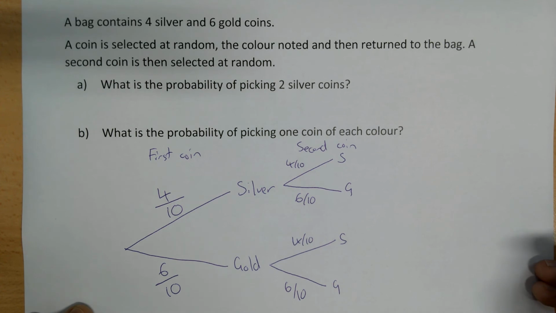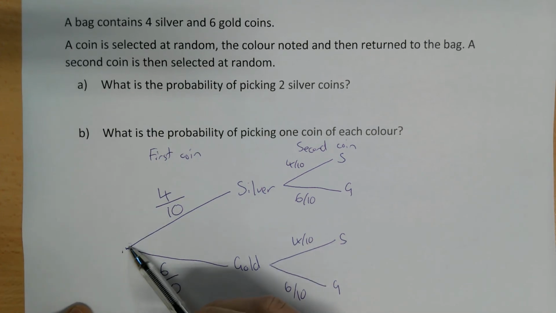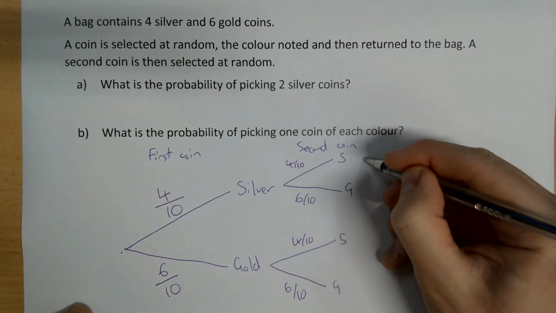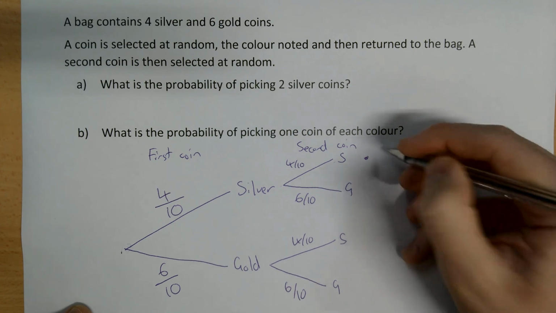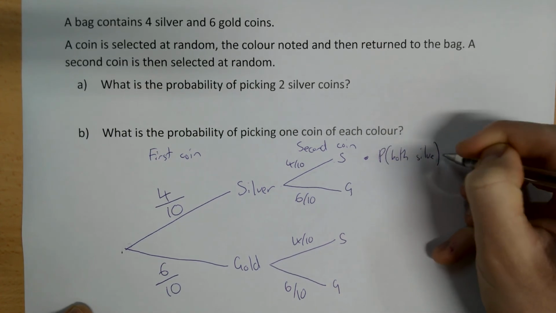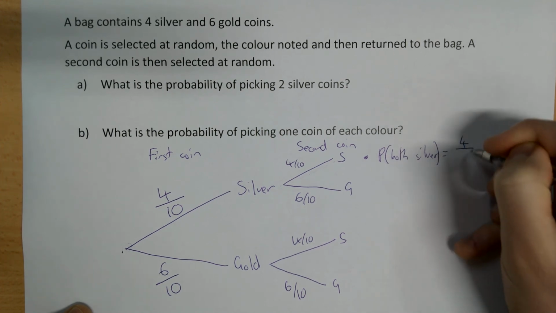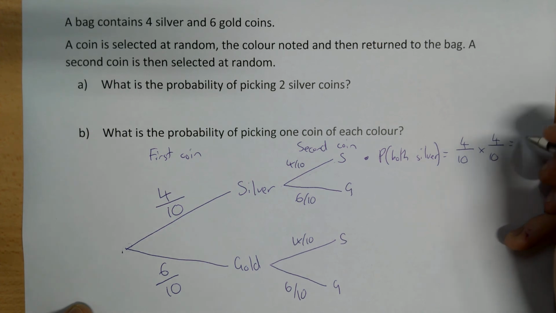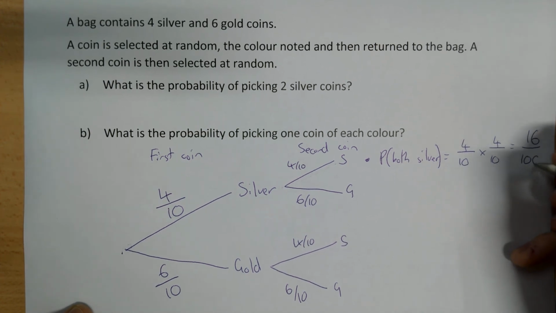The probability of picking 2 silver coins: if I start in here, I need the first one to be silver and the second one to be silver. That's the only way I can get 2 silver coins. So the probability of both silver is going to be 4/10 times 4/10, which is 16/100.